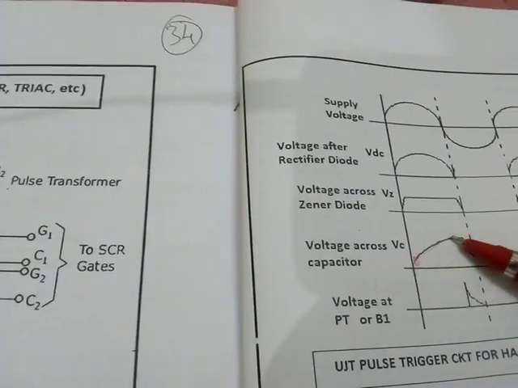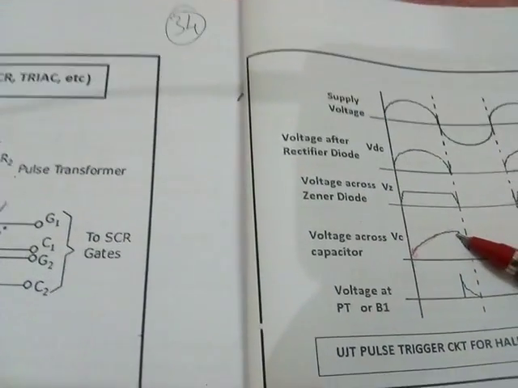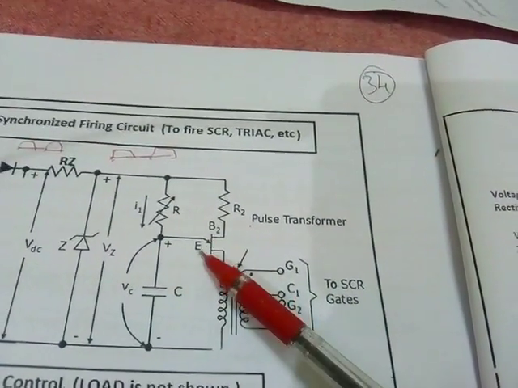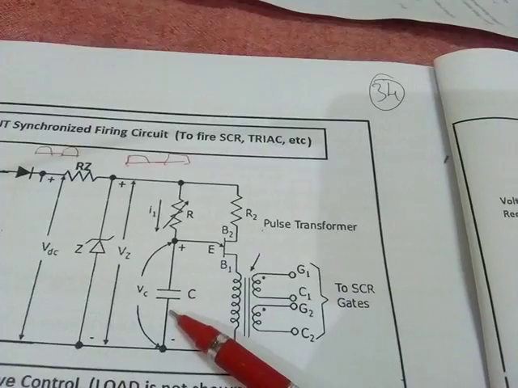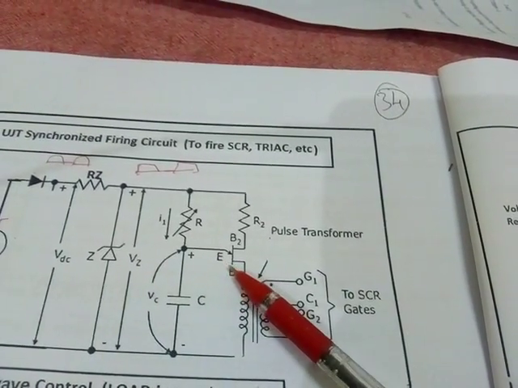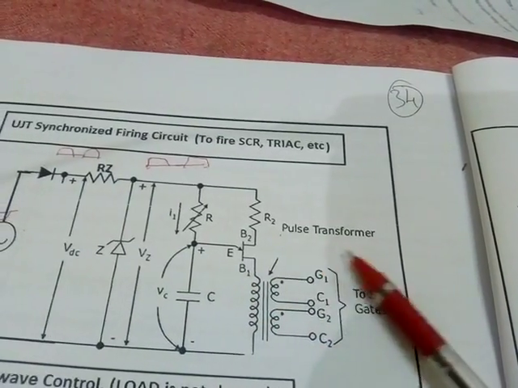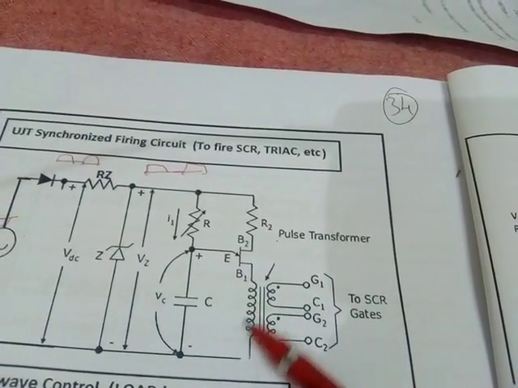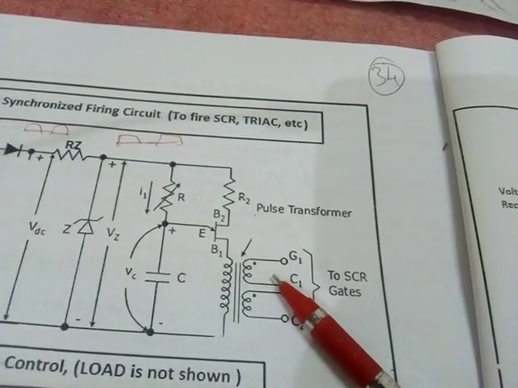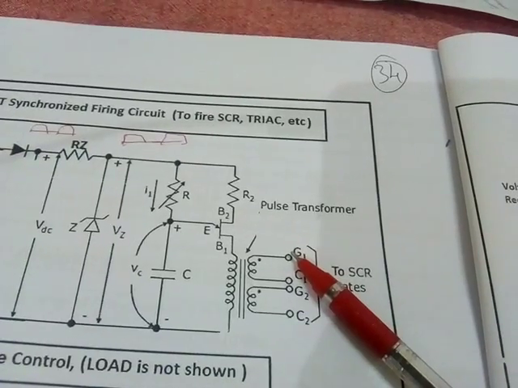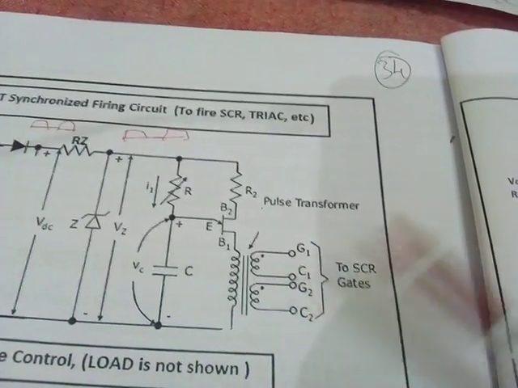Now let us see the operation. When the capacitor voltage reaches the peak point of the UJT, the UJT will conduct, meaning junction E to B1 will break down. So the capacitor will discharge like this. The primary of the pulse transformer will get a pulse, which will be reflected in the secondary. So the secondary has now a pulse which can be applied to the gate.